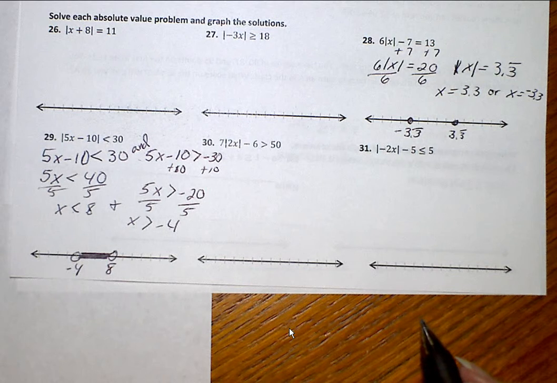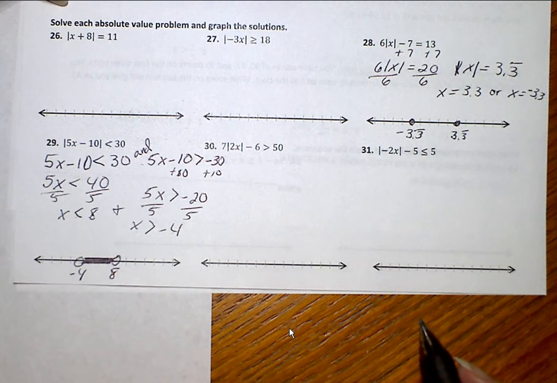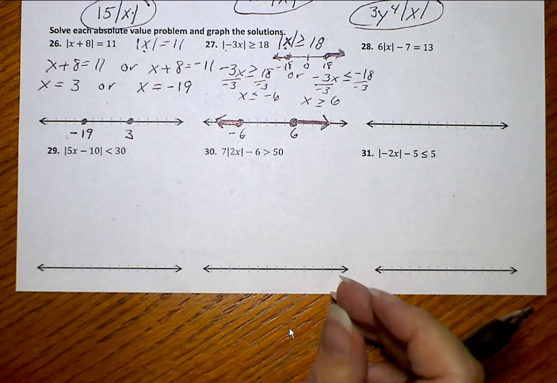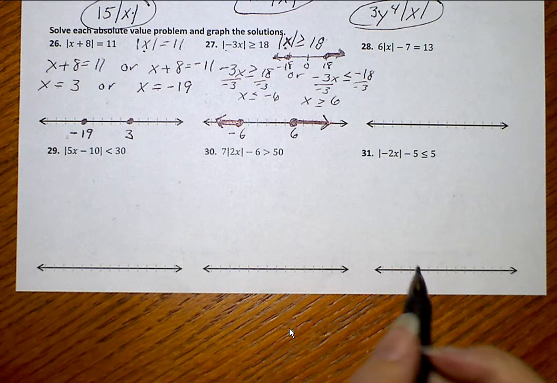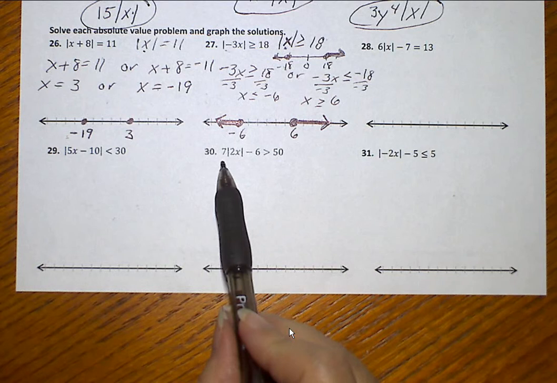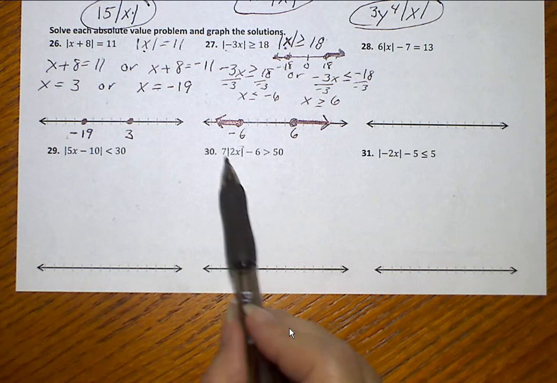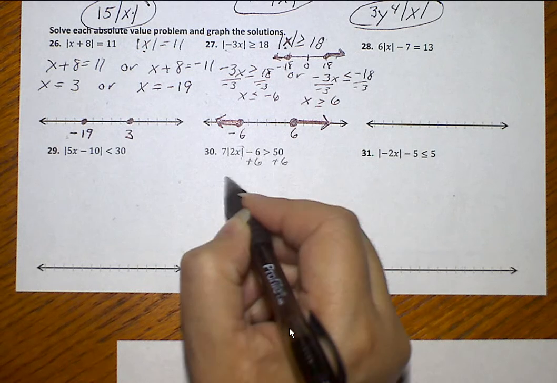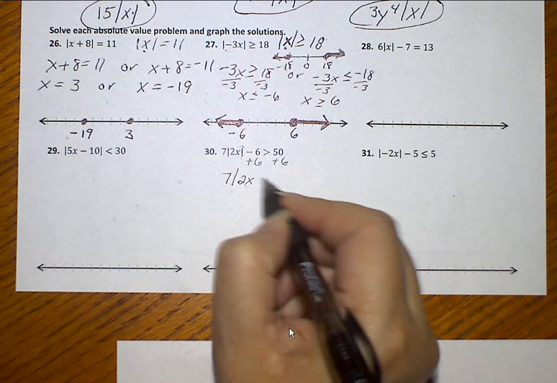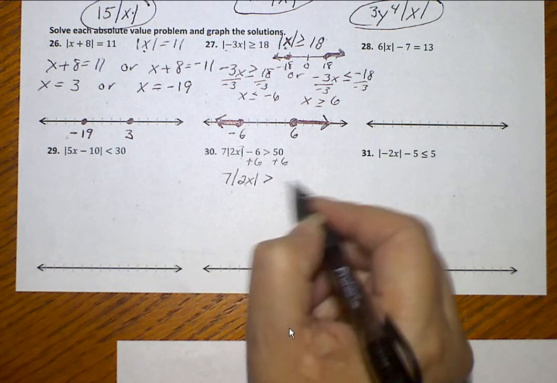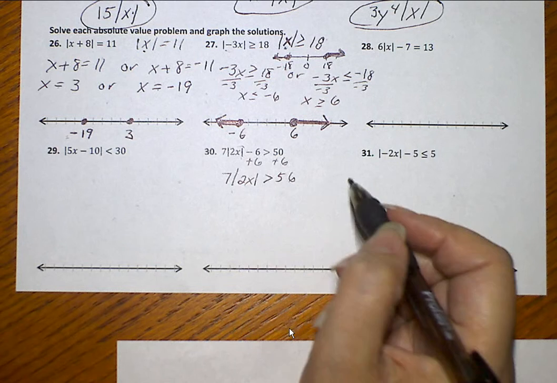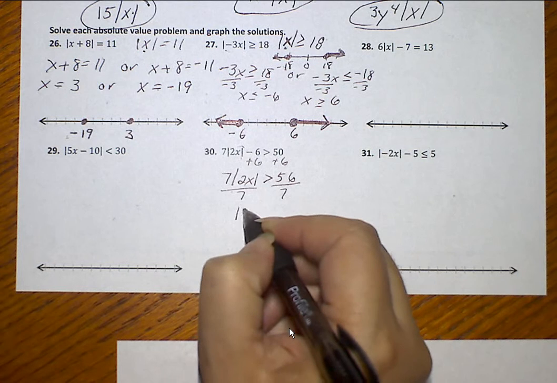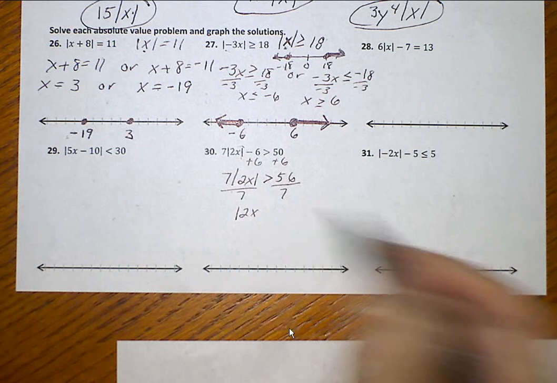Alright, number 30. Remember, what do we have to do first? We always have to get the absolute value by itself. So I'm going to add 6 to both sides. So I have 7 absolute value of 2x is greater than 56. Divide by 7. So the absolute value of 2x is greater than 8.